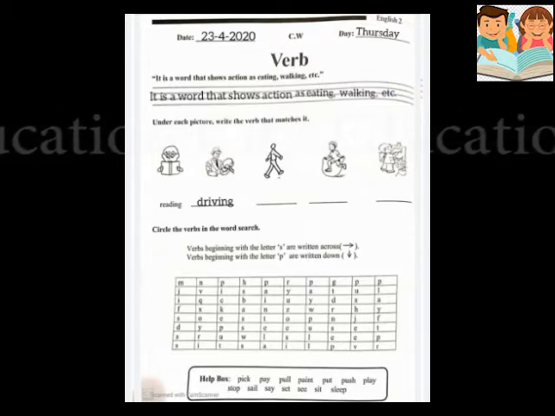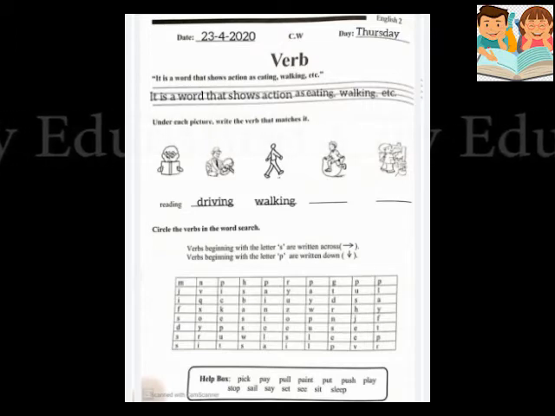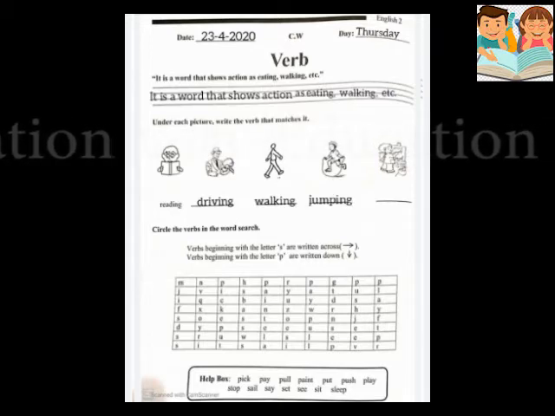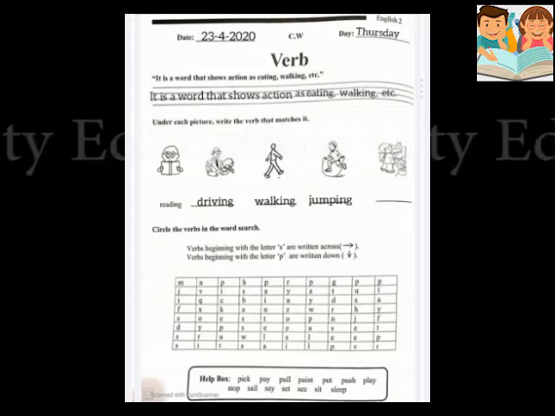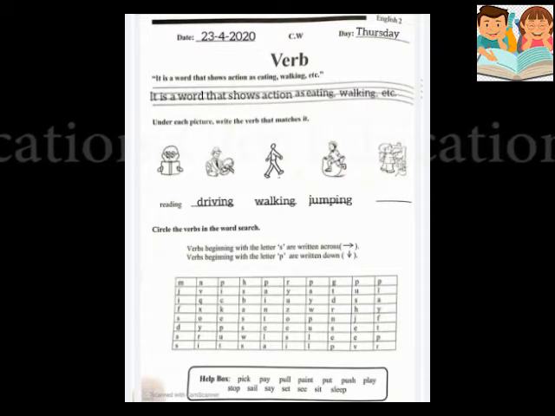And what is in the next picture? Walking. And in the next, jumping, and we will write here jumping. And what is in the last picture? A boy is drawing something. We will write here drawing.